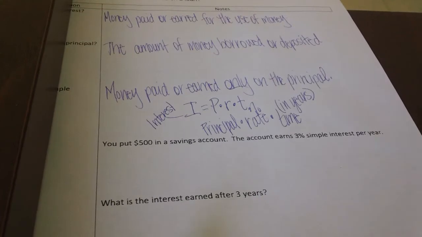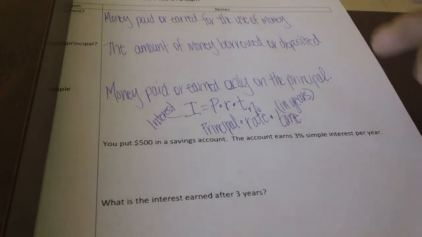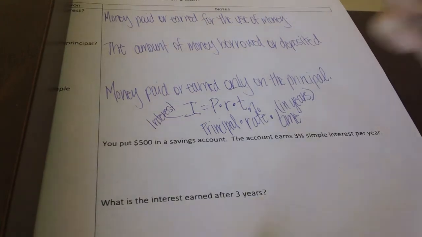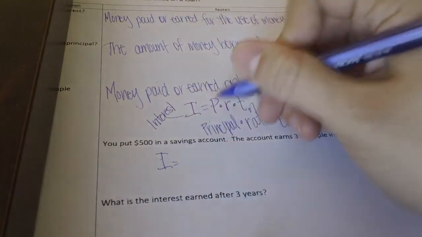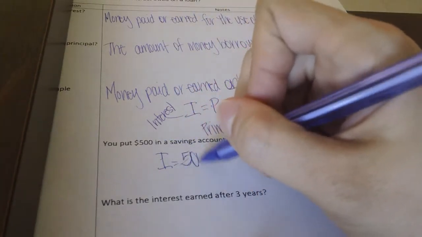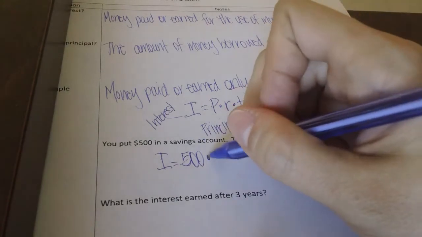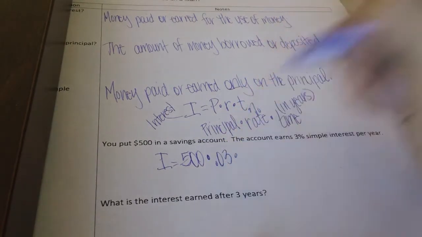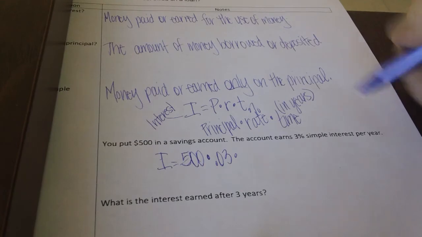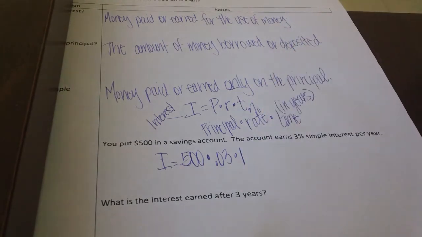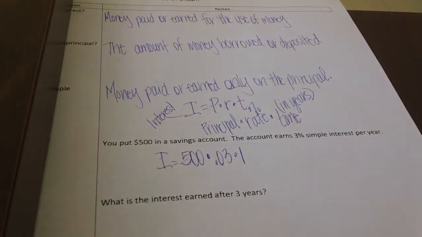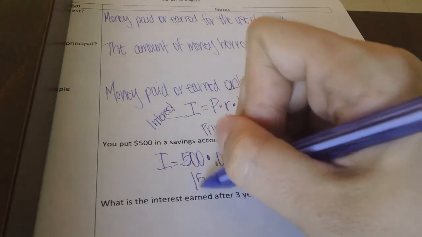So let's try a few problems. You put $500 in a savings account. The account earns 3% simple interest per year. So my principal, or the original amount that I start with, is $500. My rate is 3%, so 0.03. And my time would be 1 year. So at the end of each year, I've earned 500 times 0.03 times 1, which gives me $15.